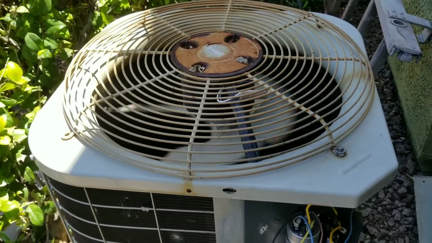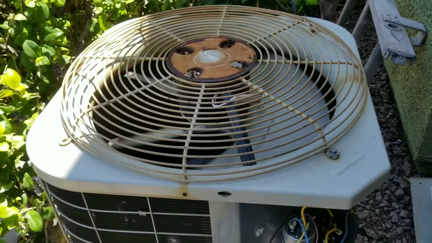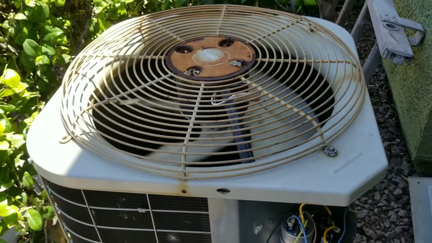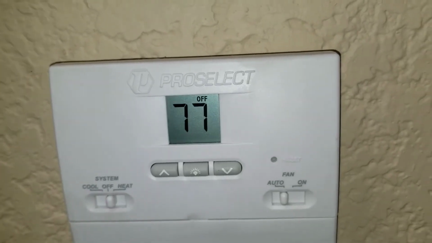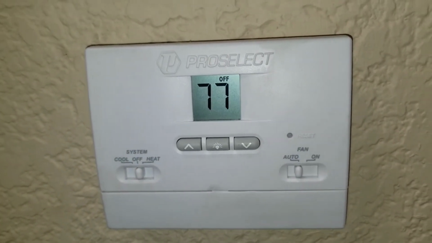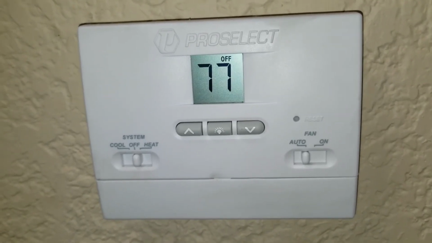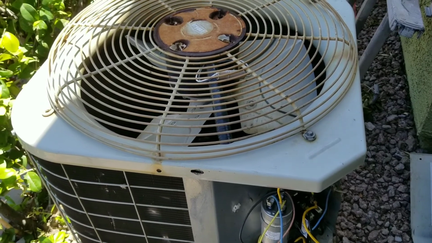What I'm going to do is go inside and turn it off, just to make sure that the system responds to the signal being sent from my thermostat. We're going to turn our thermostat to the off position. And now we're going to go outside, check the condensing unit, and we shouldn't have any power engaging that contactor. So you can see here that the condensing unit did turn off.